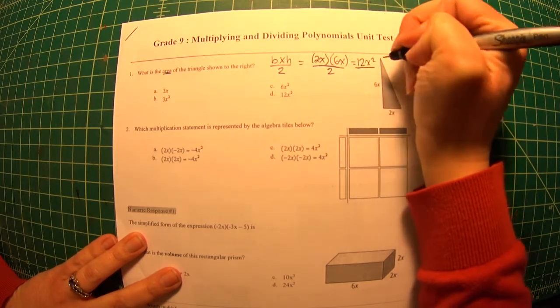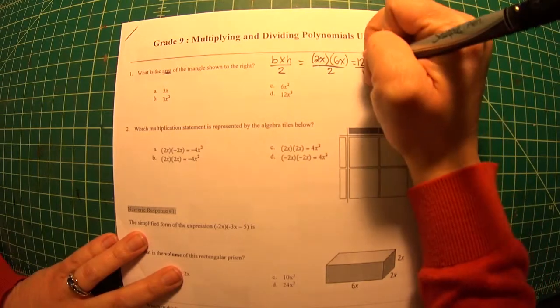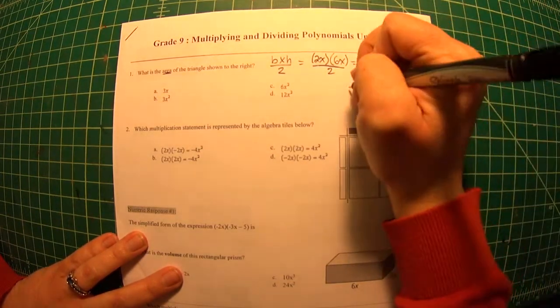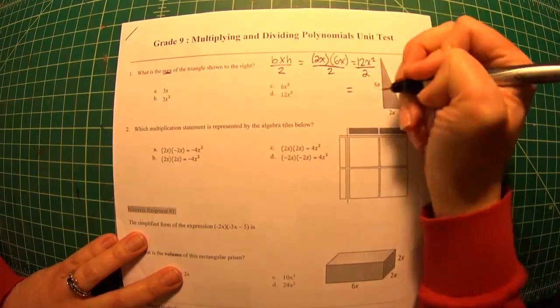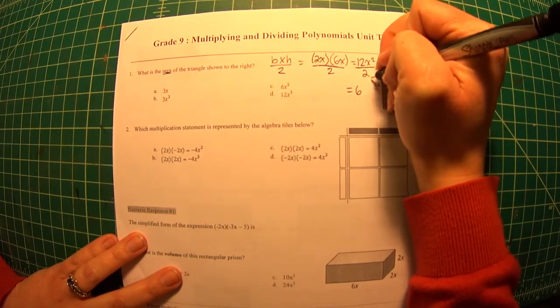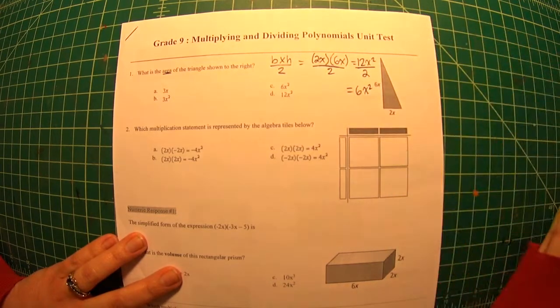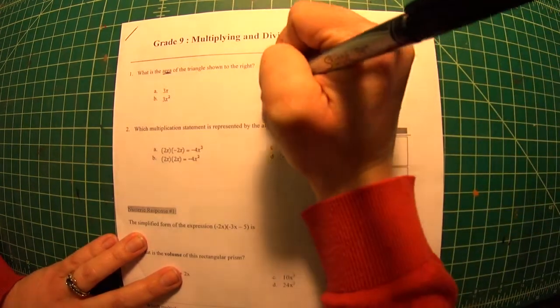And we're not done yet because it's not a rectangle, so it's not just base times height. We still have to divide that by 2. So 12 divided by 2 is 6. X squared divided by no variable, so there's nothing to cancel with it, so it just stays the same. So 6x squared is our answer.